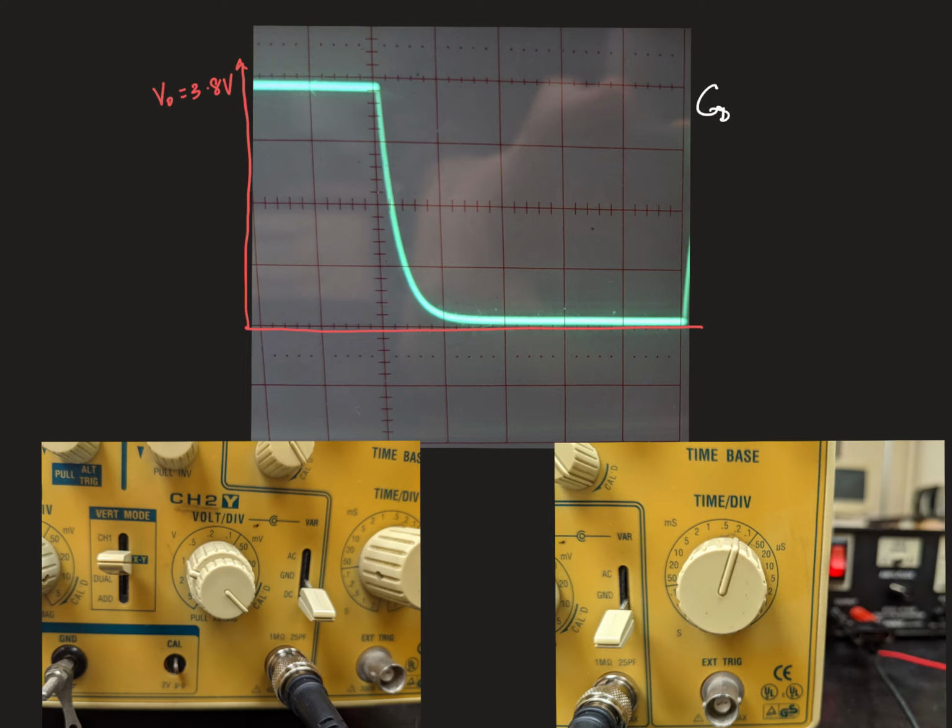The voltage in the capacitor at that specific time is going to be 0.37 of the maximum voltage. But in the capacitor when it's charging, the voltage at that time tau is 0.63 of the maximum voltage.